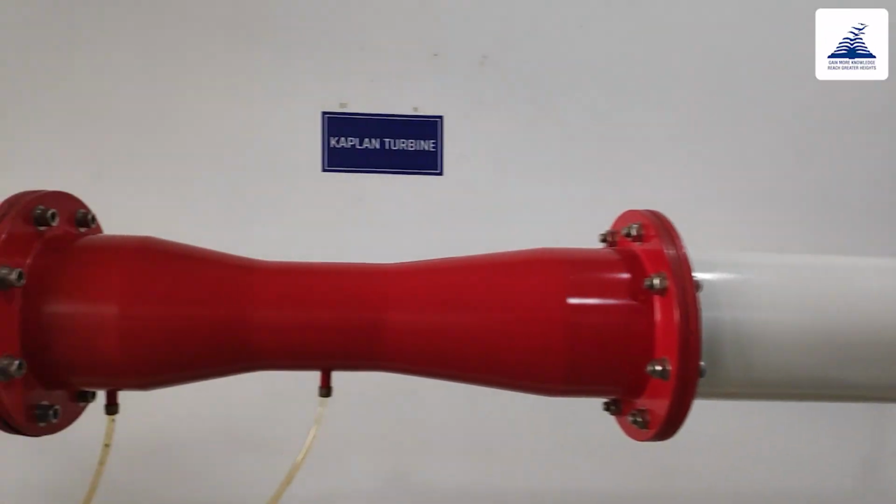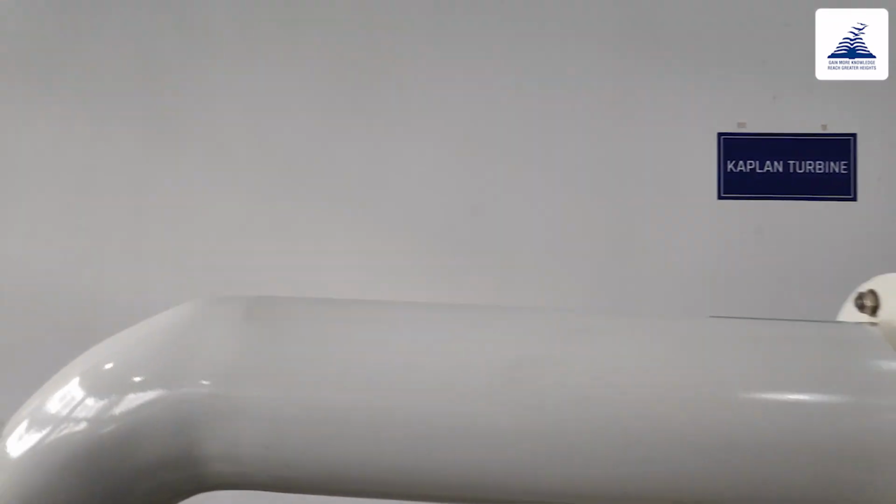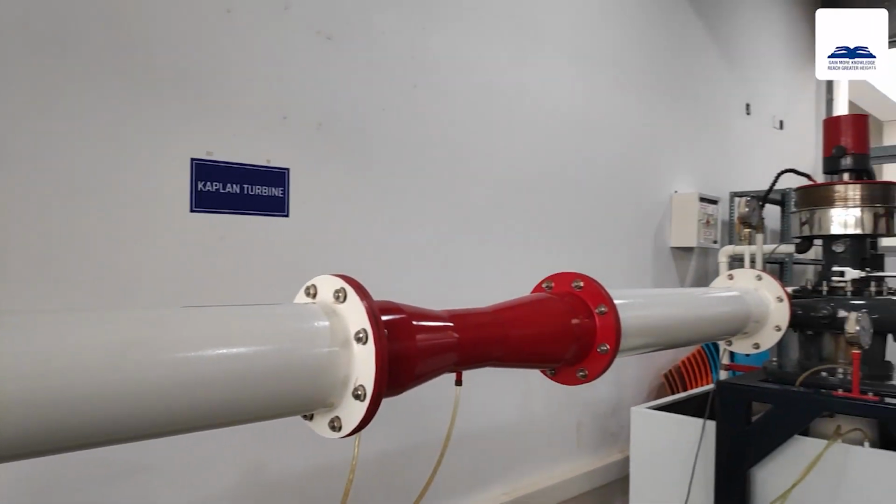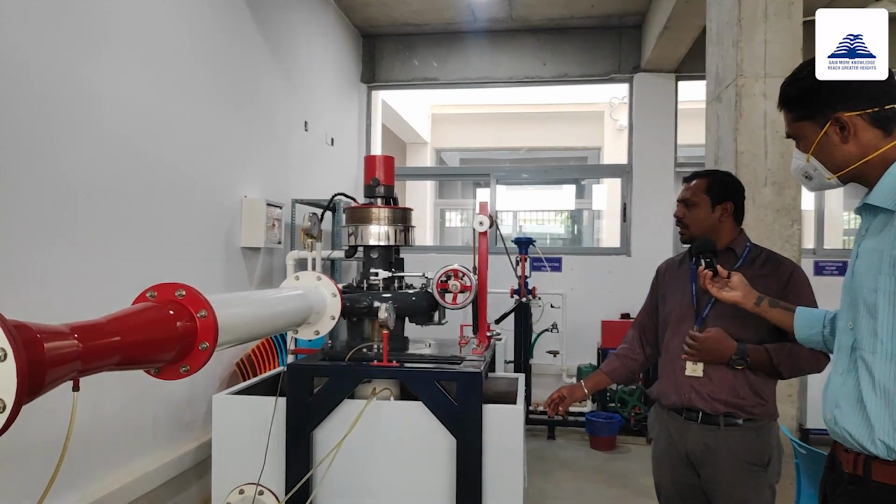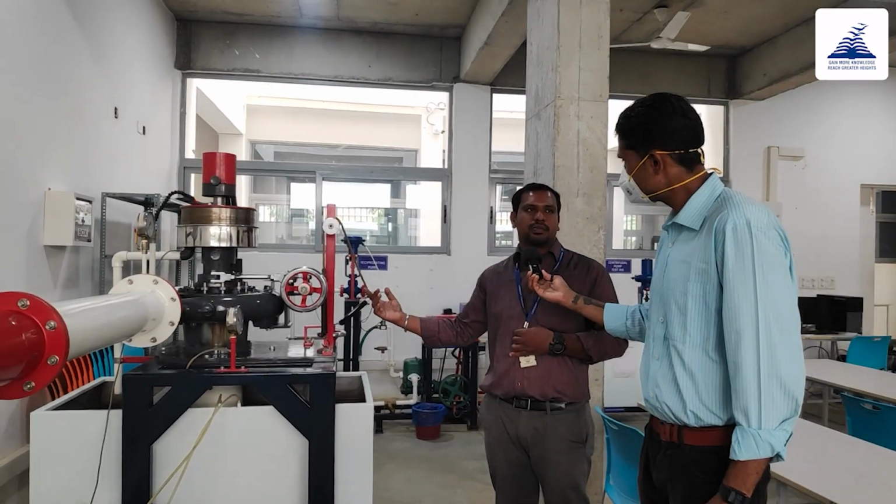So now we have a storage tank over here. From the storage tank, we pump the water, and the turbine generates the power.